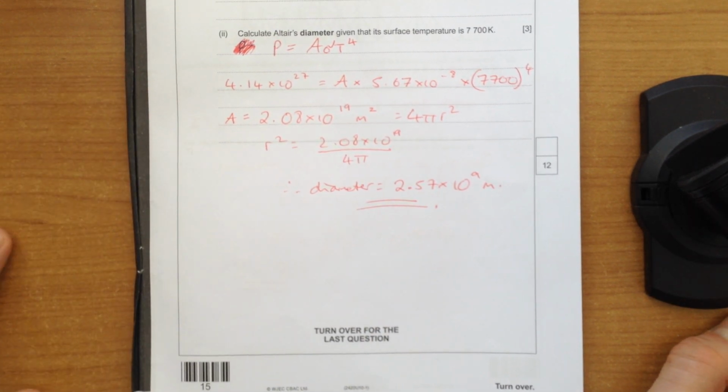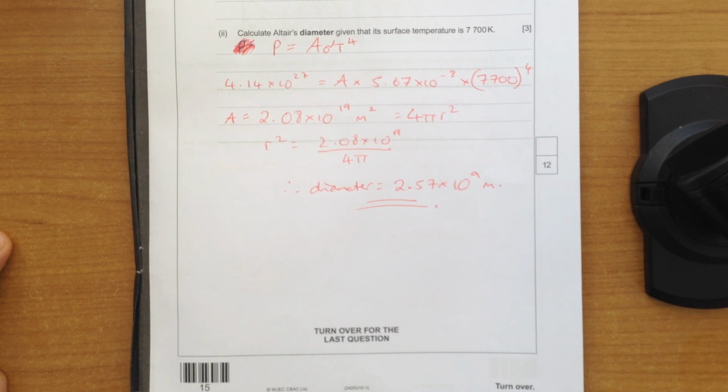Okay, how do I feel about that answer? Stars have a phenomenal range of different sizes. We can't really comprehend what 2 billion meters looks like, right? But double check all your calculator pressing. And yeah, that wasn't a bad one. On to the last one.